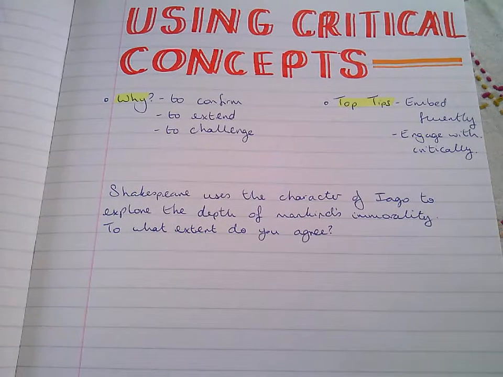And by that I mean you need to use your knowledge of the text, your understanding of the text, its context, of lots of different arguments about it, and think, do I agree with this critical idea or do I disagree with it? And I'm going to model this for you today using the text of Othello and Coleridge's ideas about the character of Iago within that play.